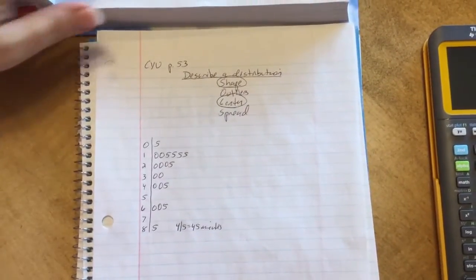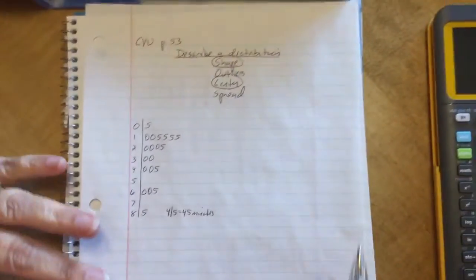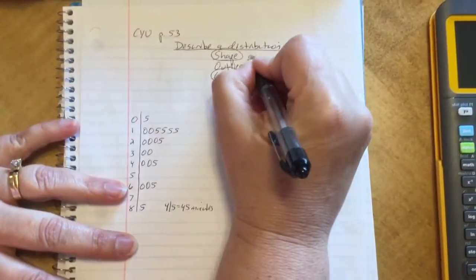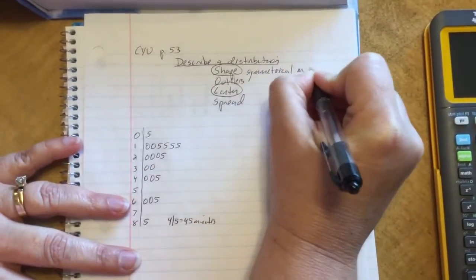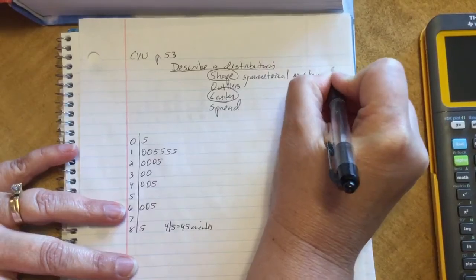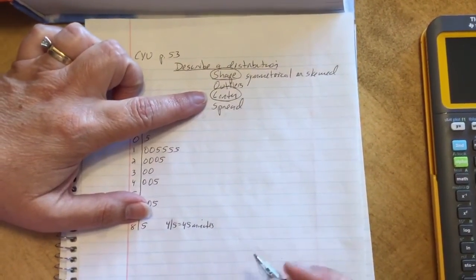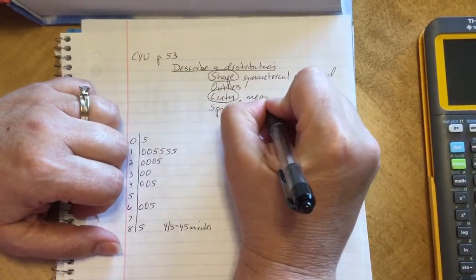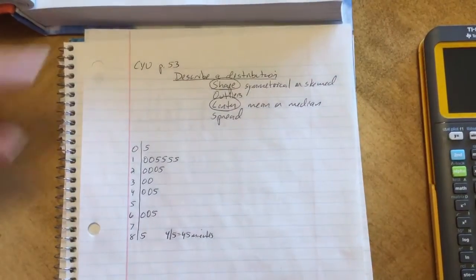Okay, so come back down here. The two shapes we're concerned with are symmetrical or skewed, and we'll talk about that more. And then you've learned in this section that your two types of center are mean or median. All right, let's come back up here.